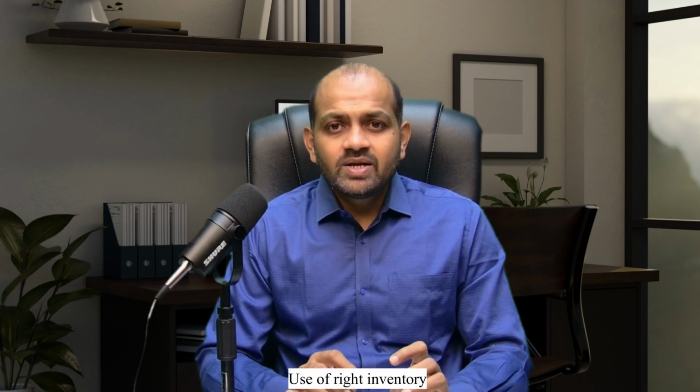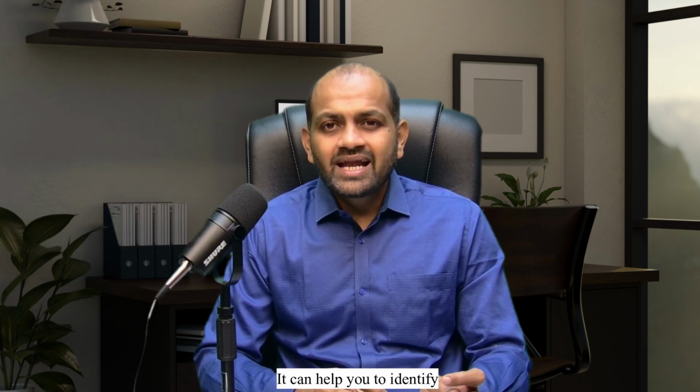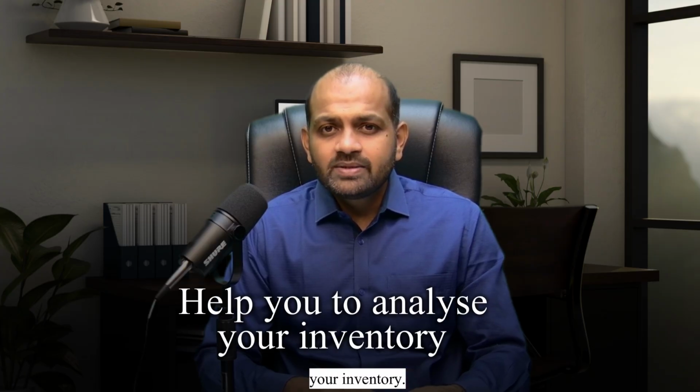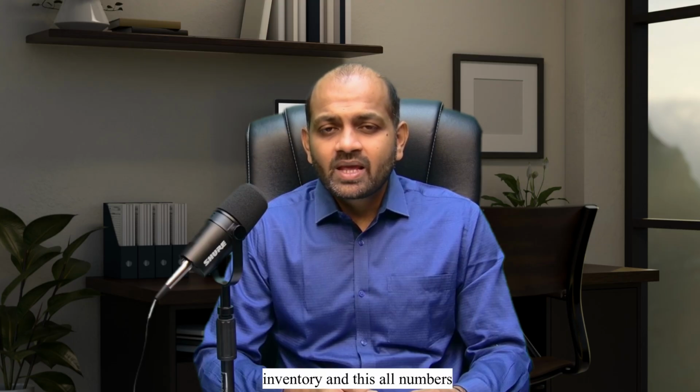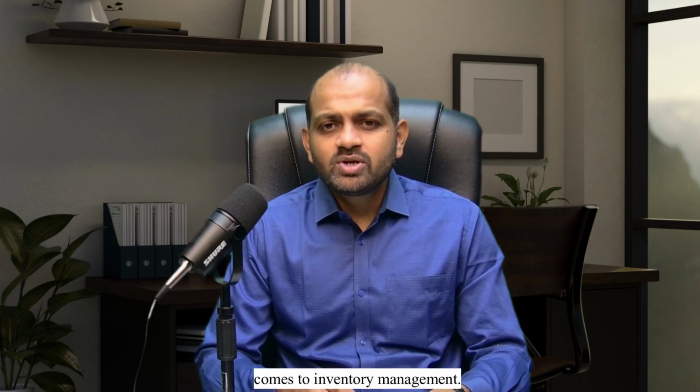Use the right inventory management software. Excel is great, but accounting software like SAP or Tally will work wonders when it comes to inventory management. It can help you to identify reorder levels, analyze your inventory, do aging of your existing inventory, and all these numbers and information will help you to take better decisions when it comes to inventory management.